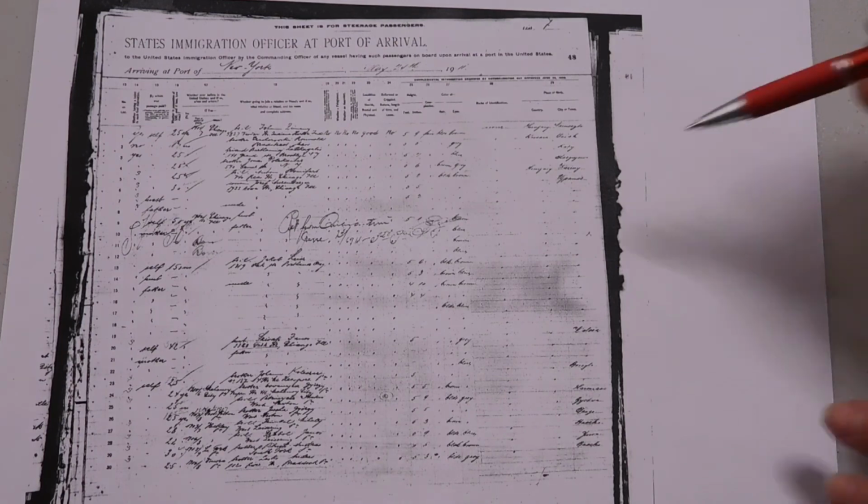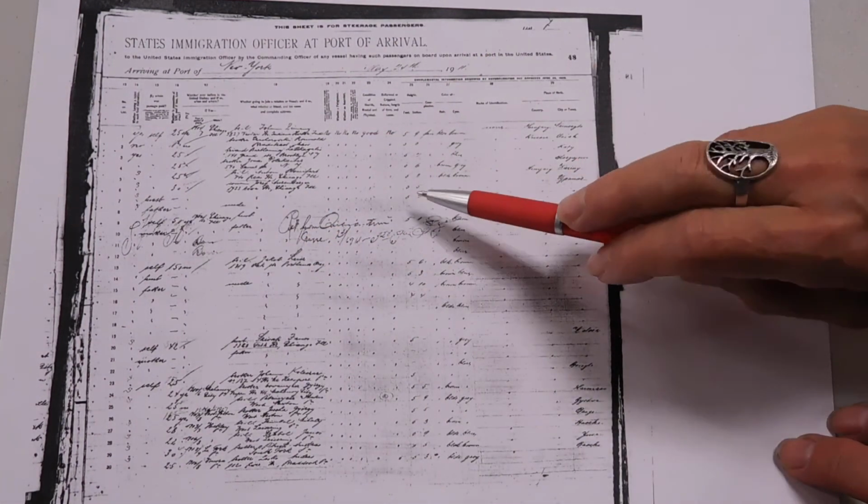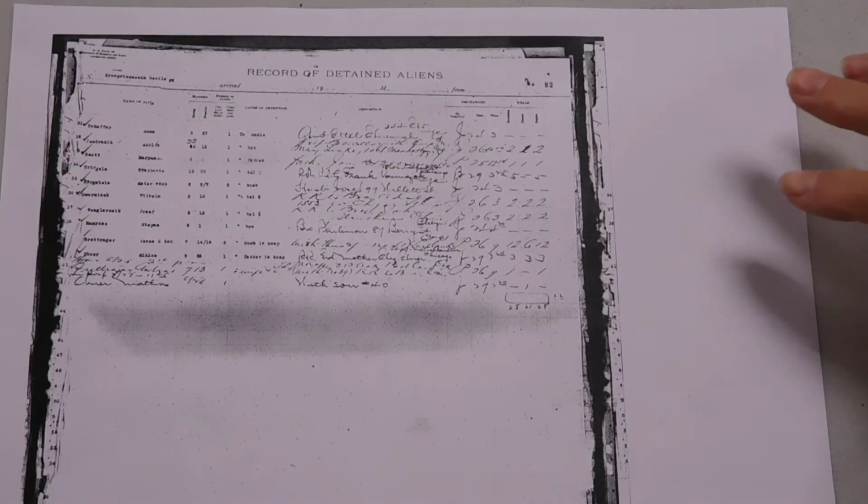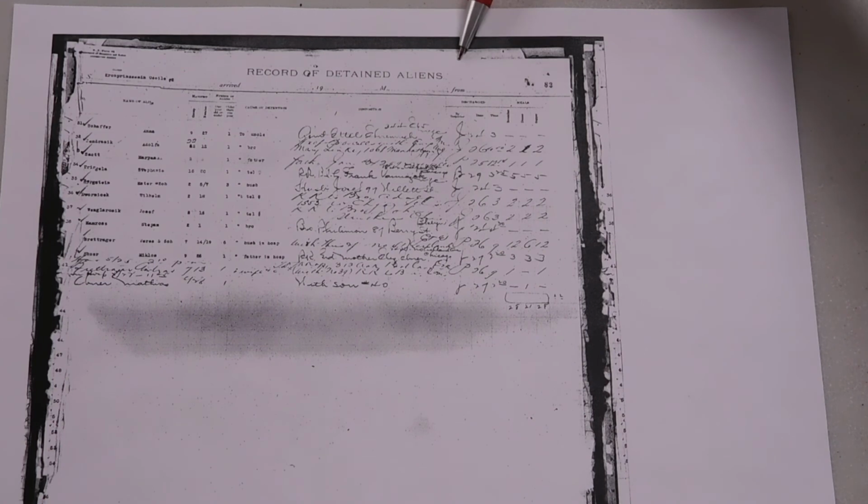Sometimes you'll see things like what we have going on here where there's a written note. And I looked at that written note and I had no idea what it was until I got to the end of the paperwork for that ship, and I found this. And this is the record of detained aliens. So if you arrived and you weren't feeling well, or they thought you didn't have enough money, or you were a youngster and nobody came to pick you up, you would be detained.